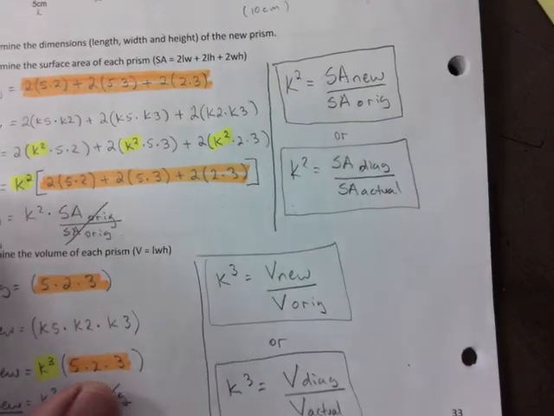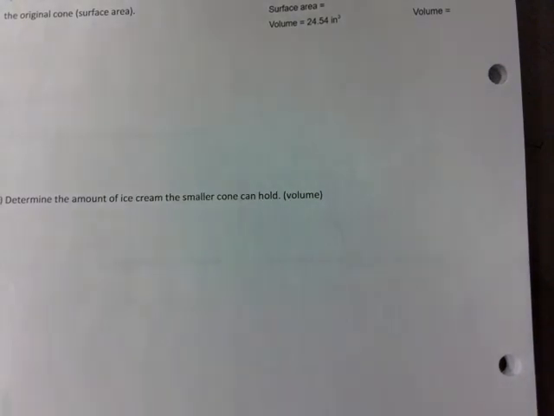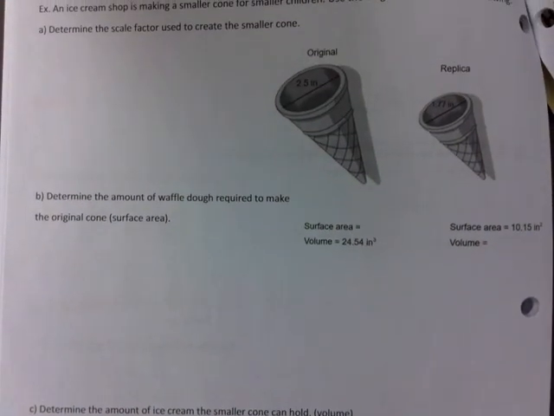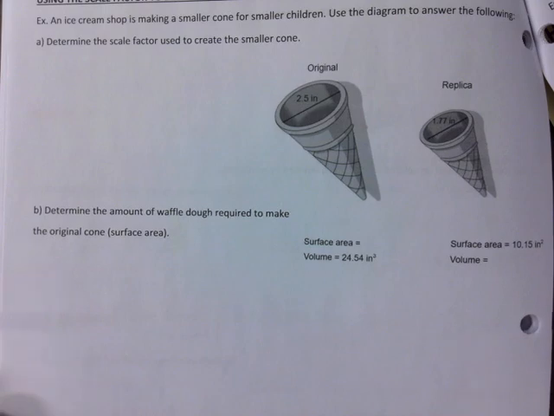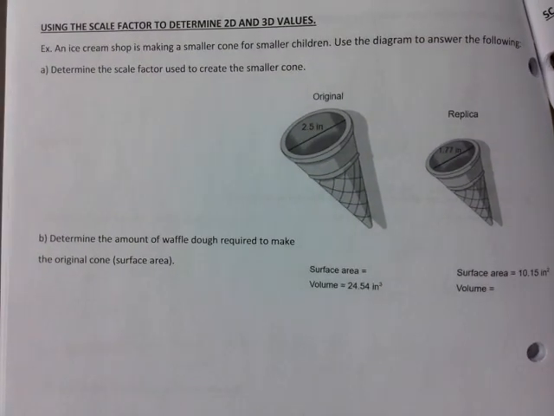Okay, so come with me. I want to at least give you one more example where we use these formulas. It basically allows you to find any of the 3 things that show up, either K or the surface area or the volume of either the new or the original. Here we go. An ice cream shop is making a smaller cone for smaller children. Use the diagram to answer the following. Determine the scale factor used to create the smaller cone.